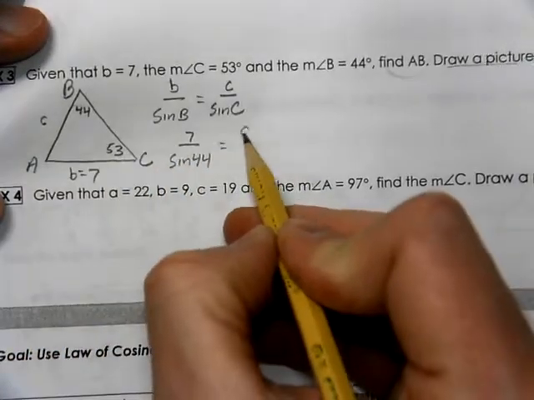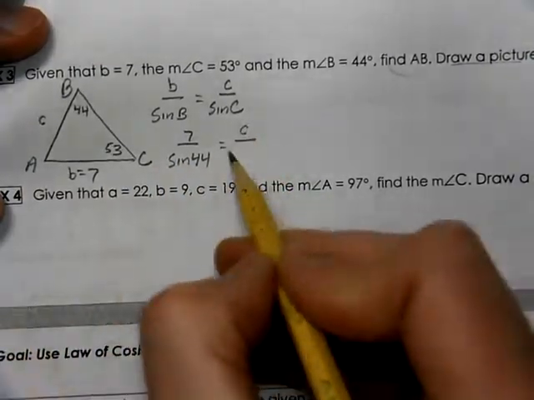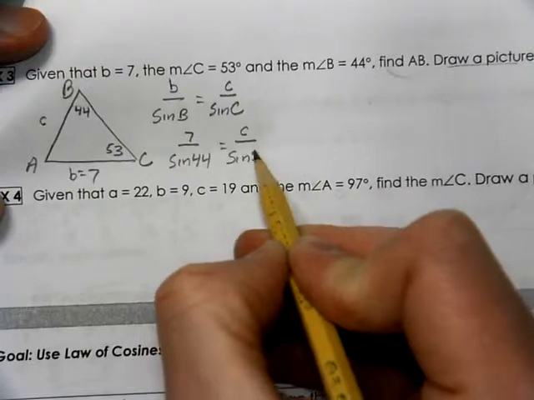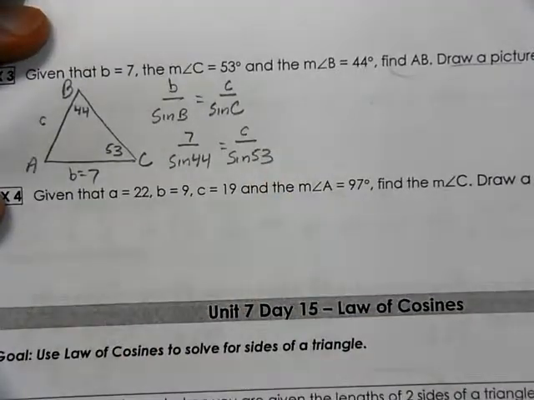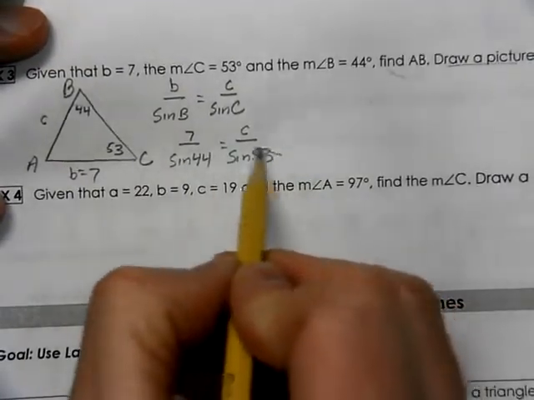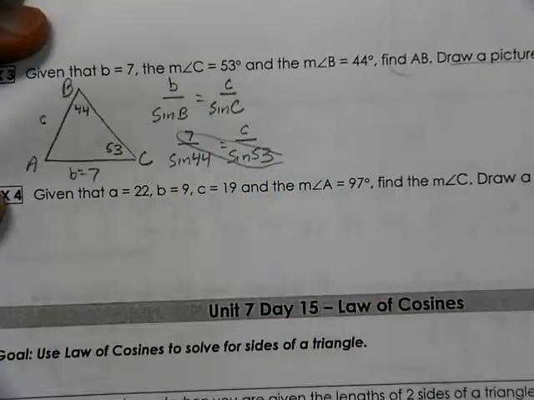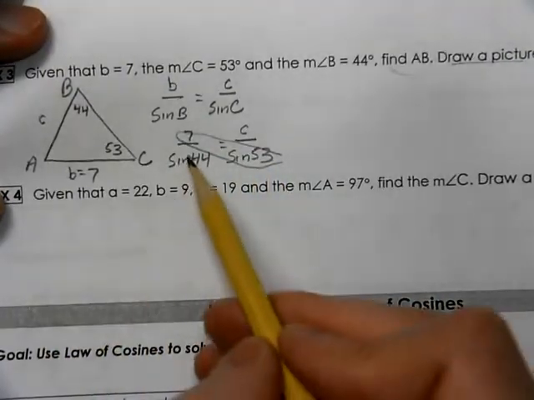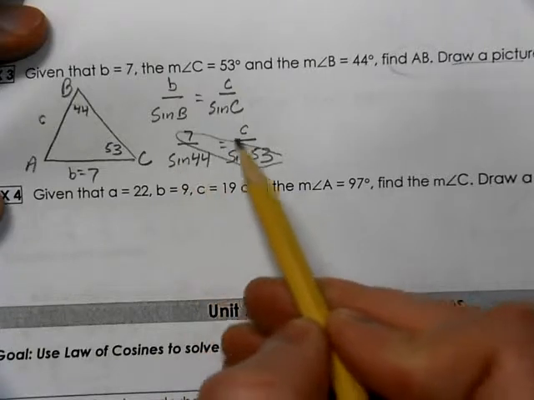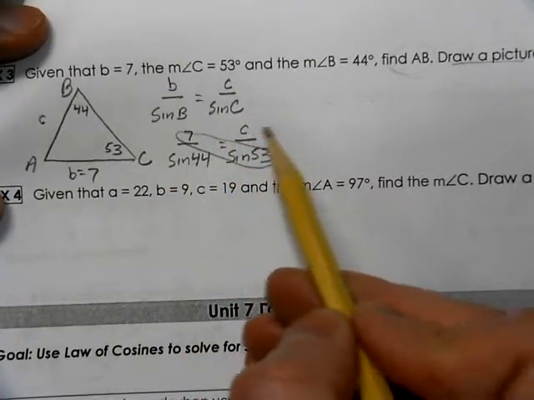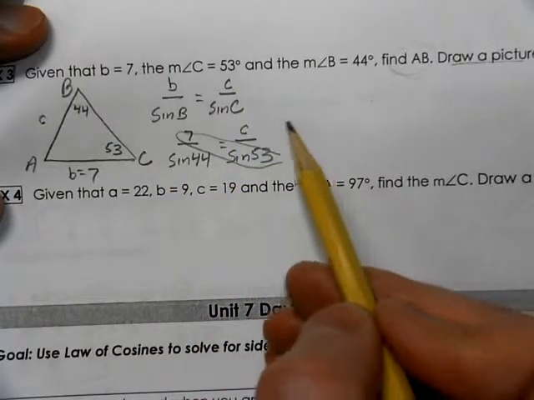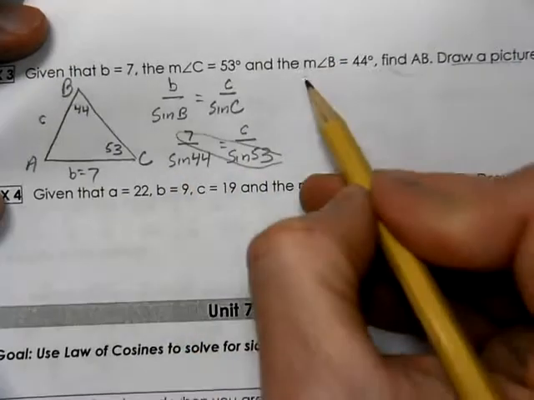Well, solving for side C, angle C is 53 degrees. So we'll cross multiply. This is that situation where there's no need for me to multiply the sine of 44 over to here, because I'm just going to divide it right back again.